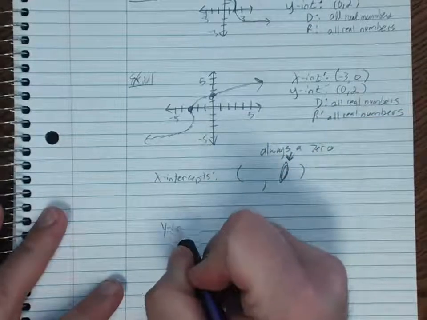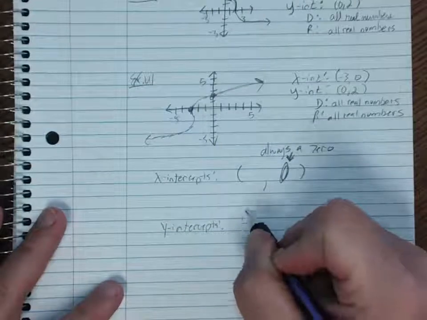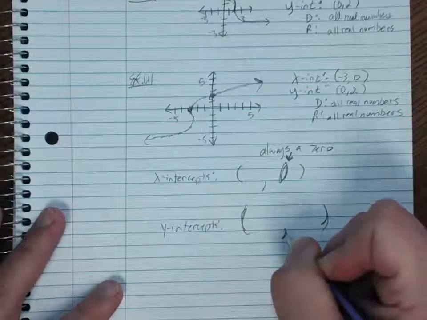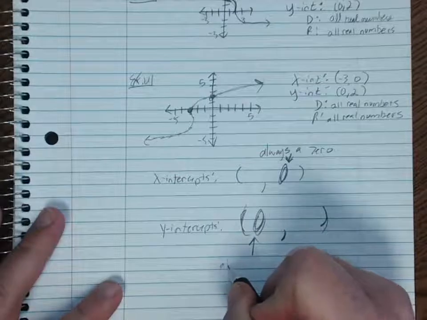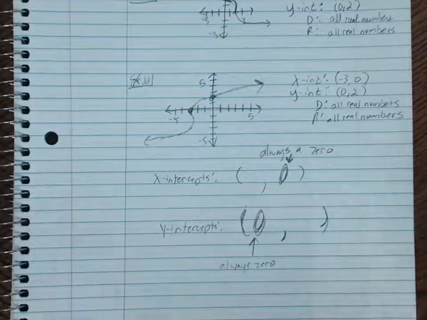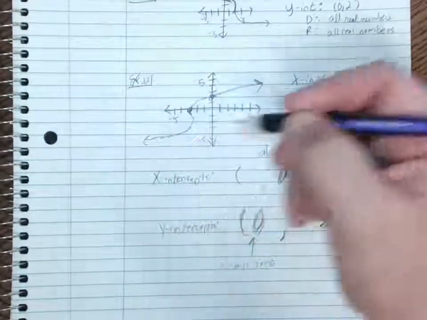And for y-intercepts, also it's always an ordered pair. But in this case, there's always a 0 in the x spot. Always. Okay? That's a very important thing to remember.